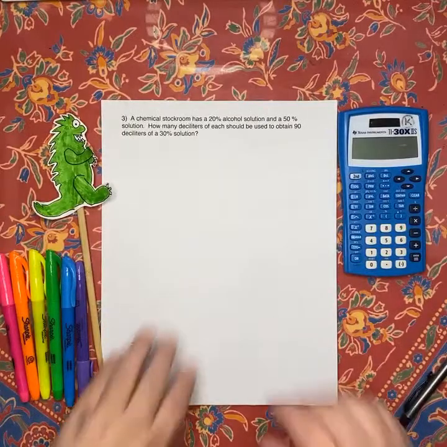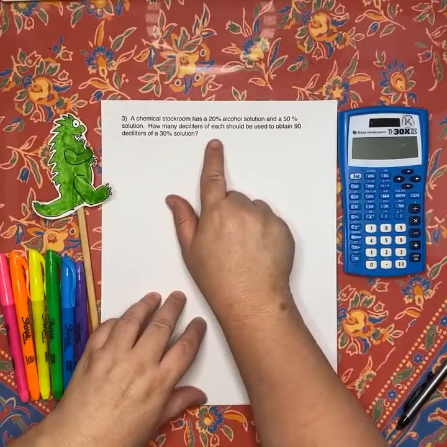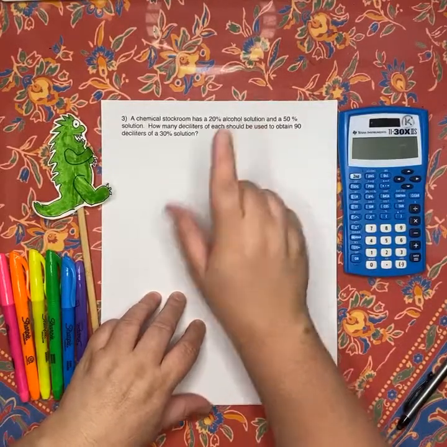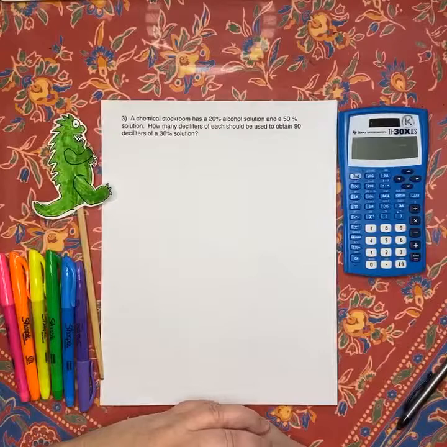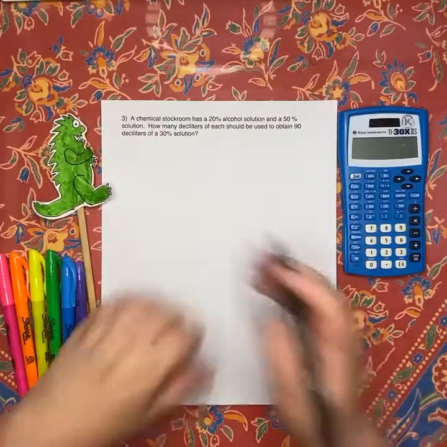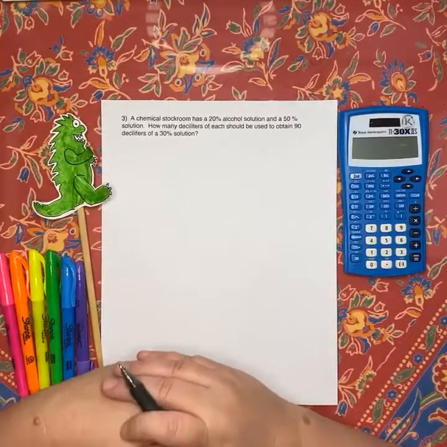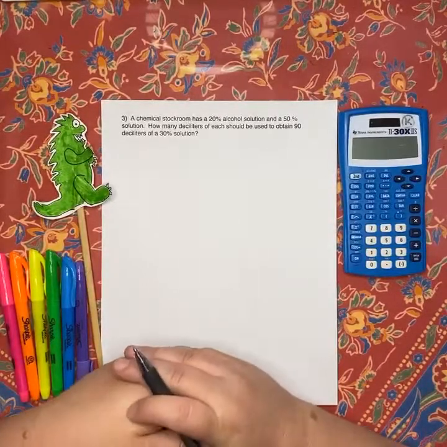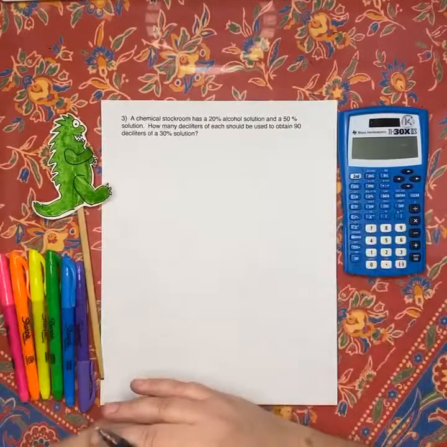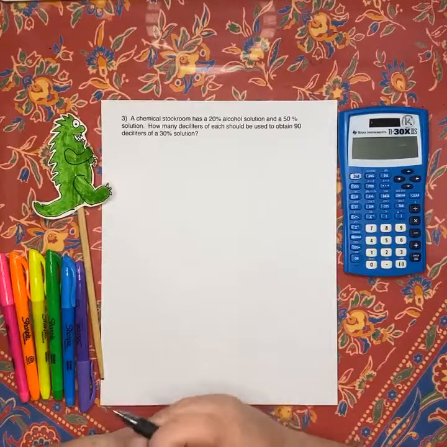Let's do this. The nice thing about this problem, a chemical stockroom has a 20% alcohol solution. It sounds just like the previous one. So the setup is going to be very, very similar. So let's get down to it. A chemical stockroom has a 20% alcohol solution and a 50% solution. How many deciliters of each should be used to obtain 90 deciliters of a 30% solution?